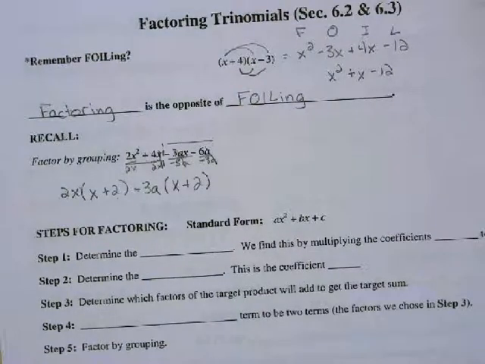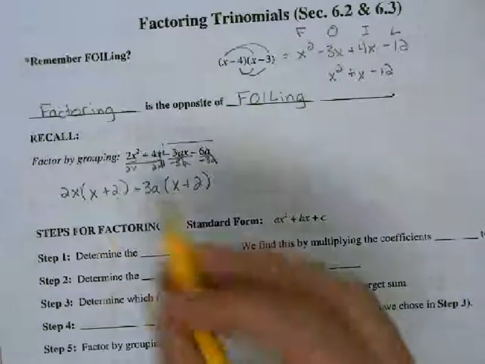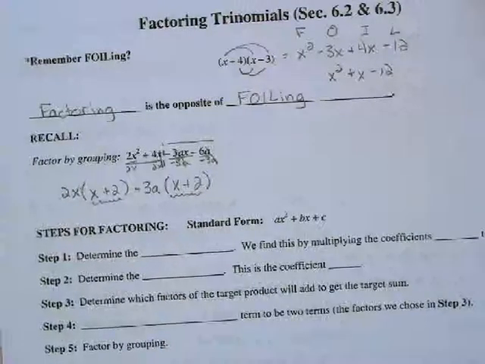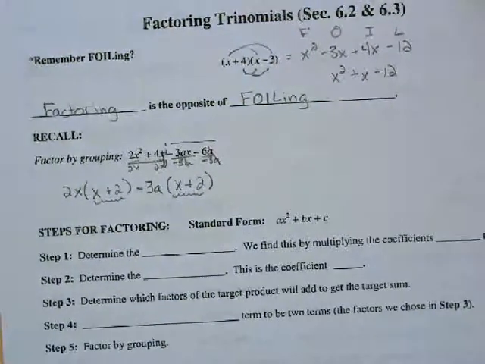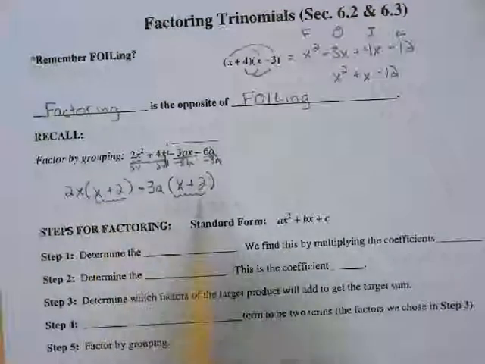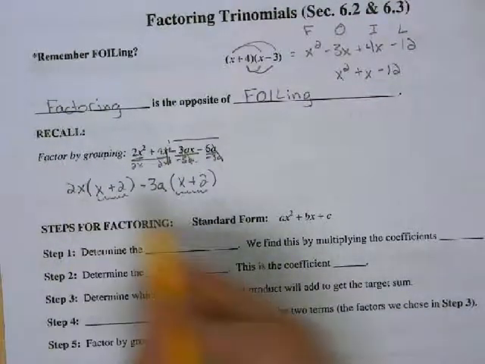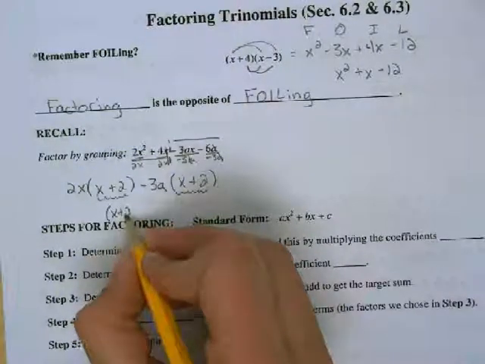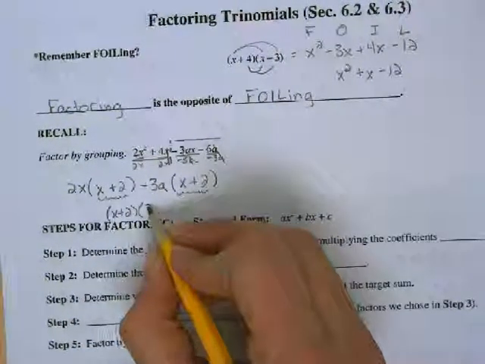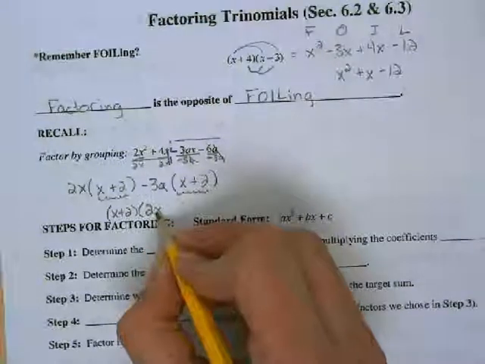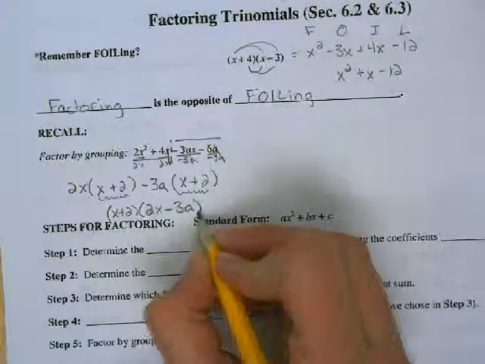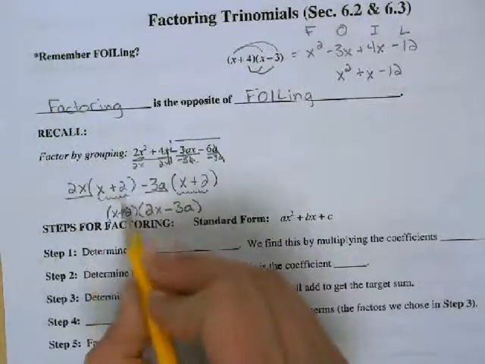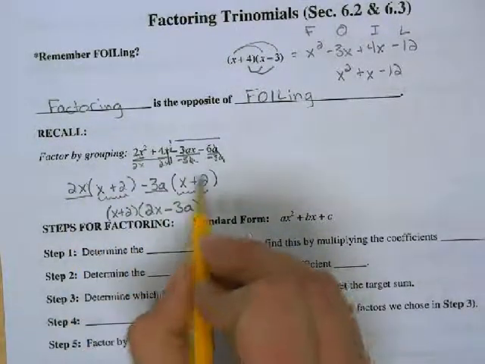Okay, now once I get to this step right here, I have my nice little matching terms. Remember, they must match exactly, including the signs and everything. Okay, so x plus 2, we're good. That means I can factor those terms out. So I get an x plus 2 out front, and I have a 2x minus 3a. Okay, that's these pieces right here. That's what I have left. When I factor an x plus 2 out, I'm left with 2x there and negative 3a there.